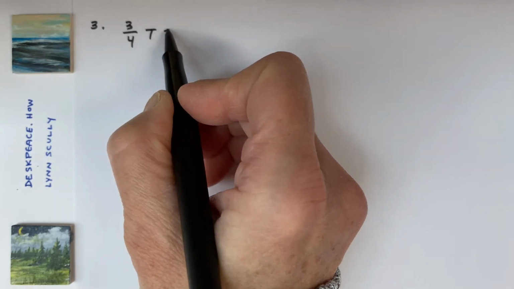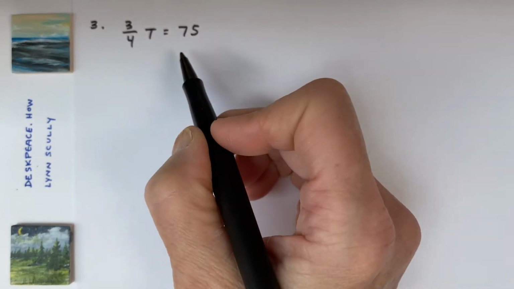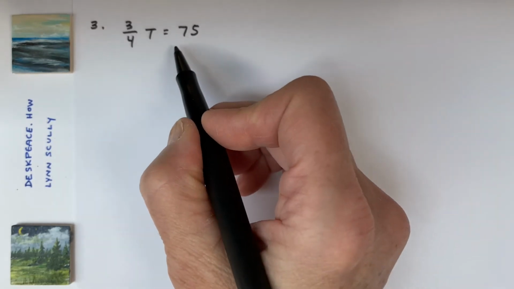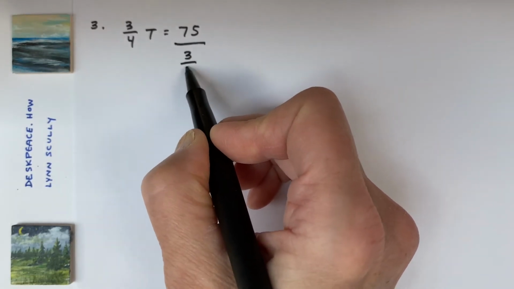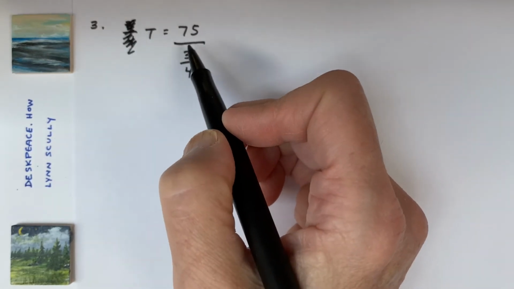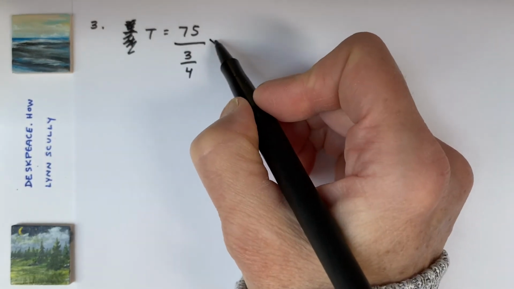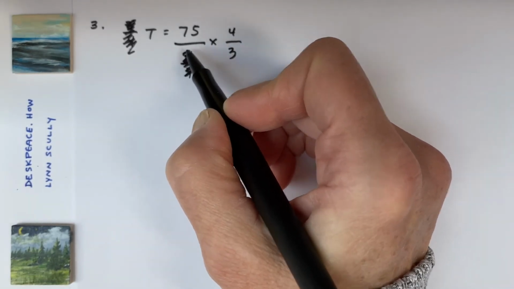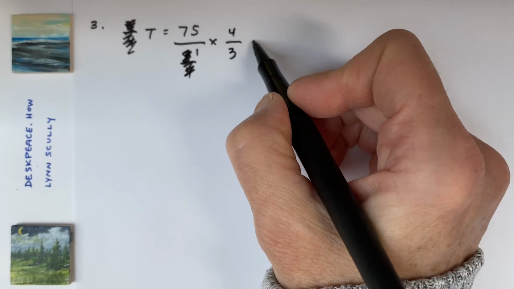3/4 t equals 75. I have t, it's my unknown. 3/4 is attached by multiplication. Move it by division to the other side of the equal sign. It's alone, so now I just have to do the math. Flip it over. Once I've done that, I can get rid of it. Put a 1 here so things look nicer to me.